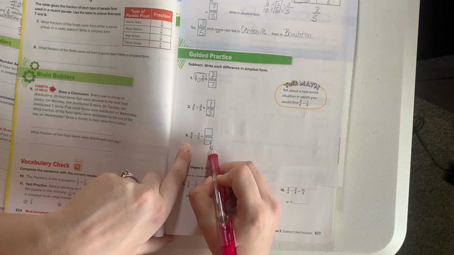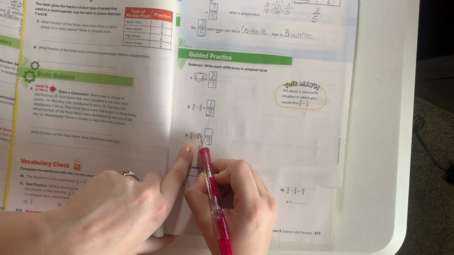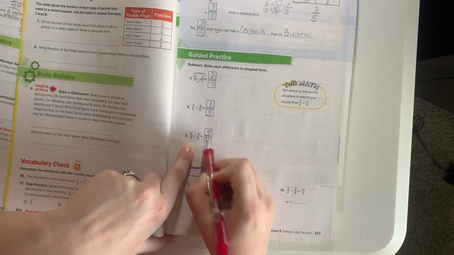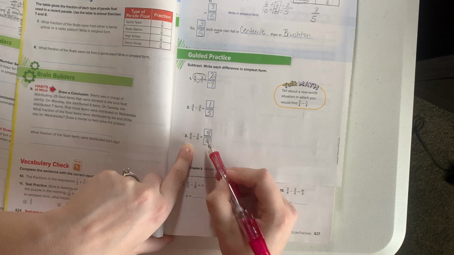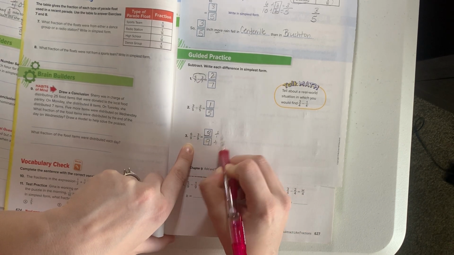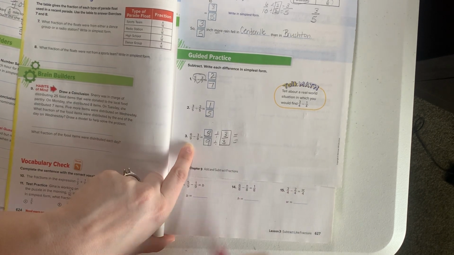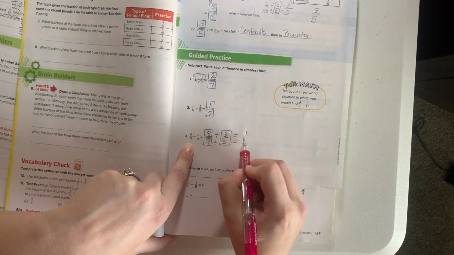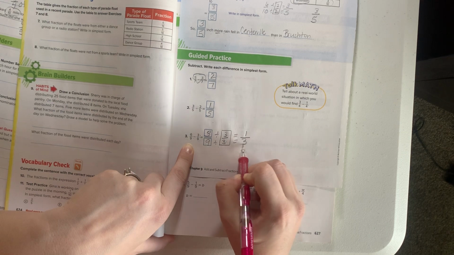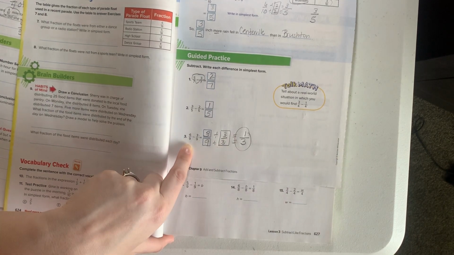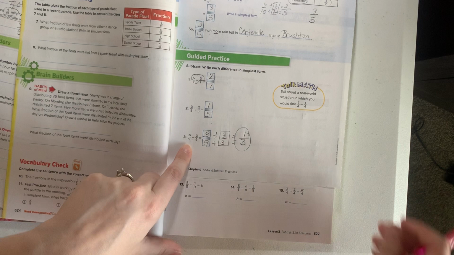Number 3, keep denominator. 6 minus 3 gives us 3. Now stop and think, can you simplify? Yes, I can divide both by 3. There's our special one. So 3 divided by 3 is 1. 9 divided by 3 is 3. So 1/3 would be the final answer on that one.